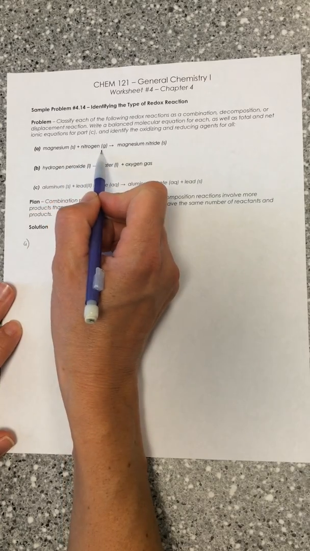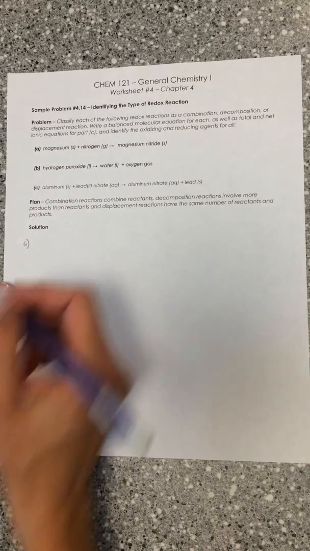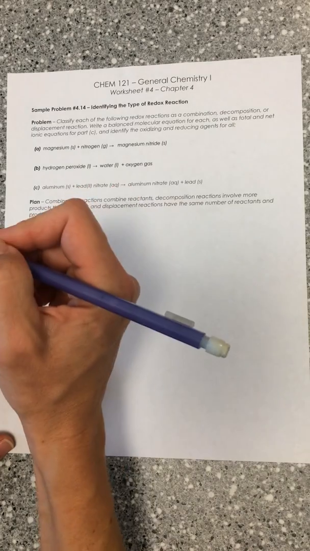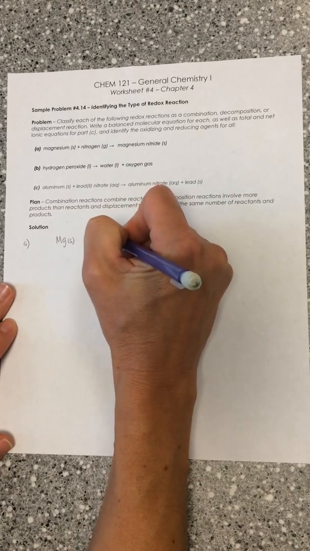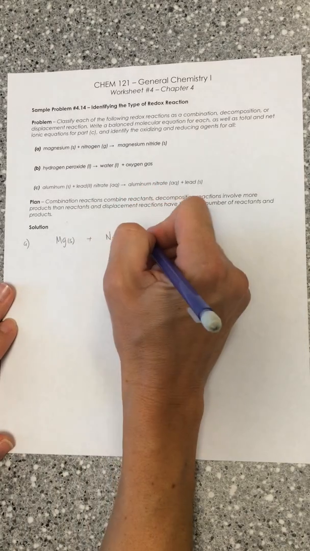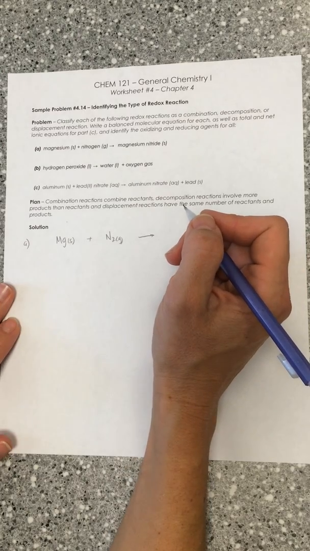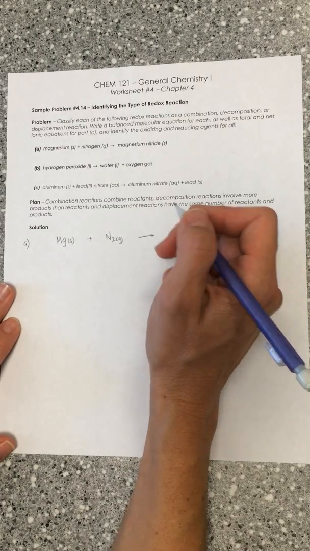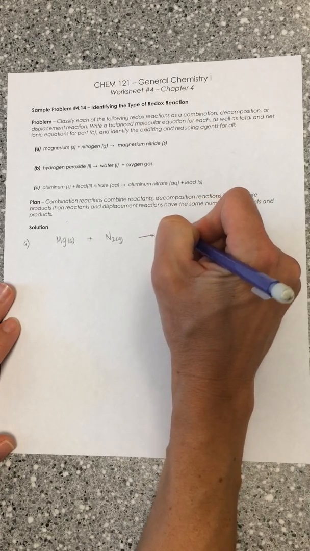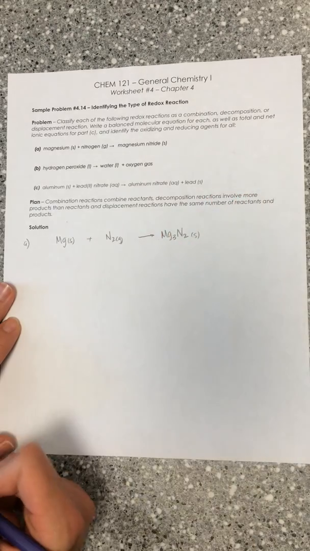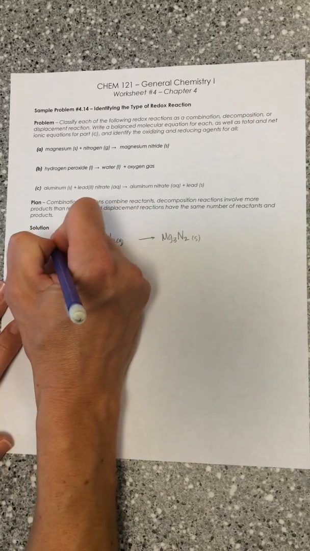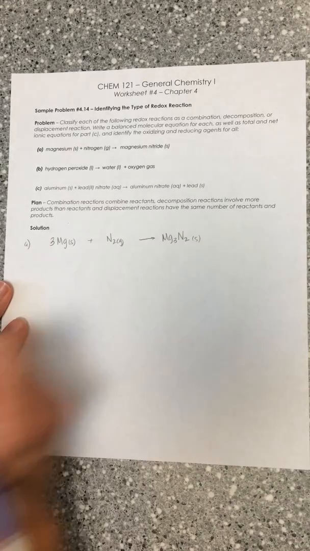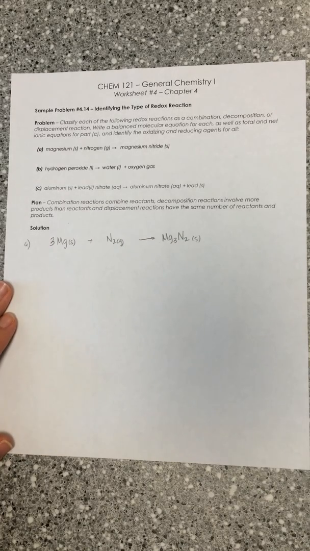Solid magnesium and gaseous nitrogen react to form magnesium nitride. So putting this together before we worry about balancing it, we've got solid magnesium reacting with nitrogen gas, which is going to be diatomic, to form magnesium nitride. Magnesium is going to be +2, nitride is 3-, so that's going to be Mg3N2 once we go through our crossover approach. Balancing this, we put a 3 in front of the magnesium, and we have our 2 nitrogens already from our diatomic gas. So that is our balanced molecular equation.